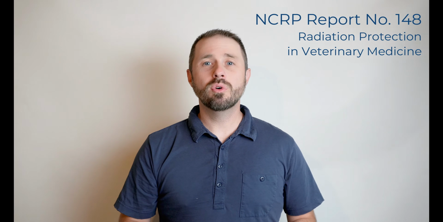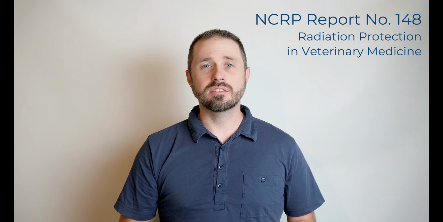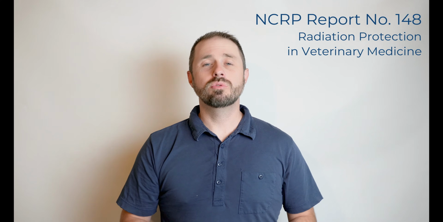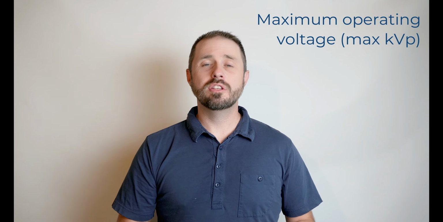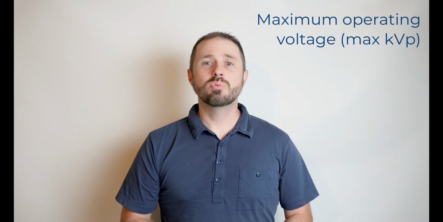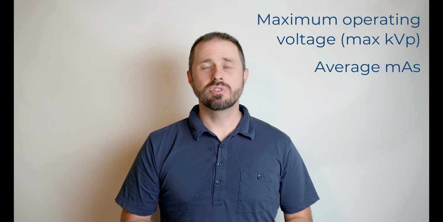So what are the factors that we actually need to consider when we're talking about shielding a veterinarian radiographic space? Well, we need a number of factors, and all of the information that we need comes from a guidance document called NCRP report number 148, which is Radiation Protection in Veterinary Medicine. And in the appendix, it walks us through exactly how to do a shielding design. The pieces of information that we need are the max operating kV. So what's the max operating kV that you're going to use clinically, as well as what is the average mass that you're going to use clinically.